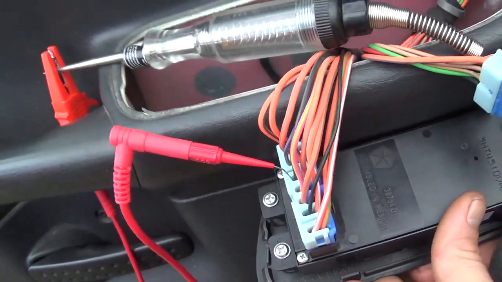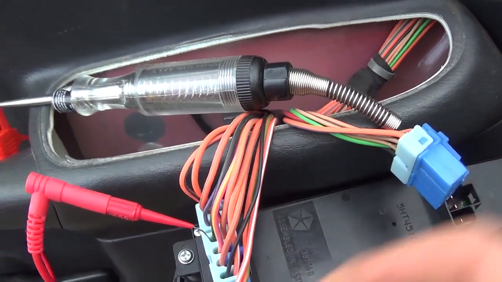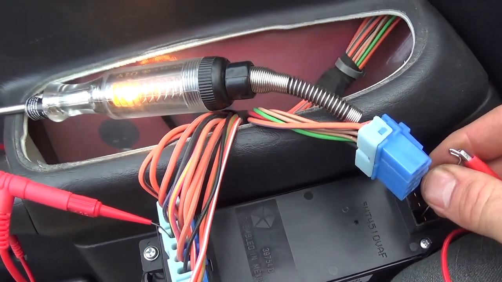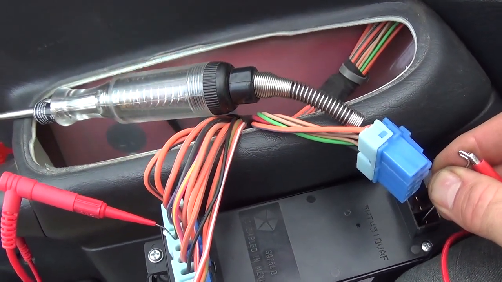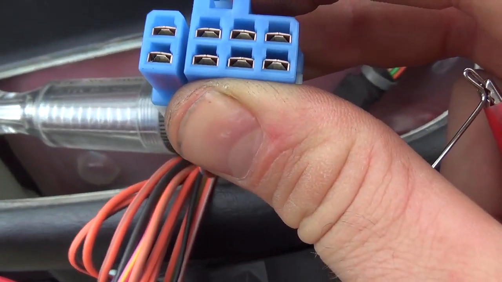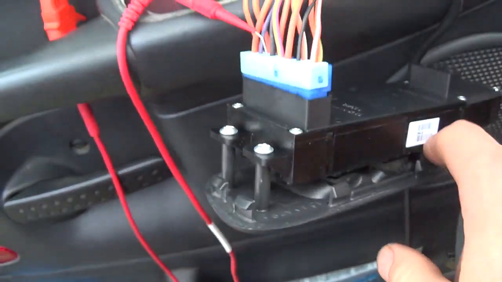Now if we press the button, we should have no power on that pin. Okay, good. Press the button again. Should have constant power. And this pin, the fitment looks good. So the problem's in this box.